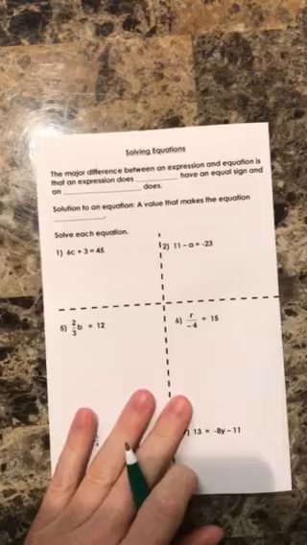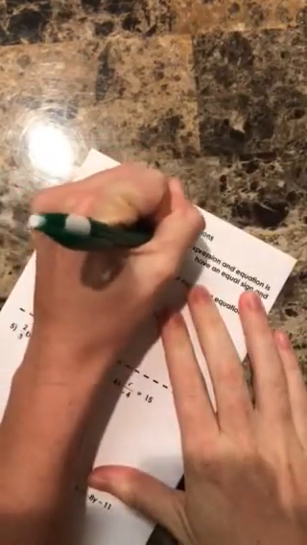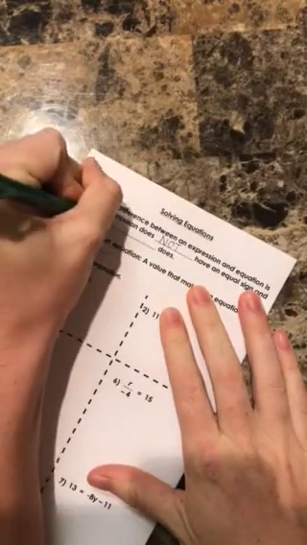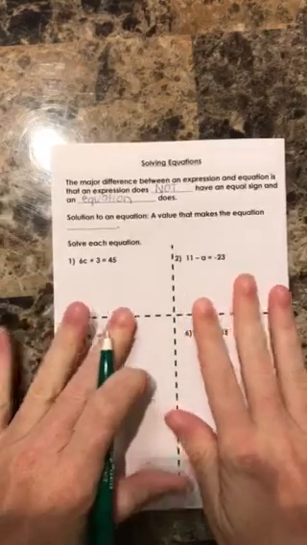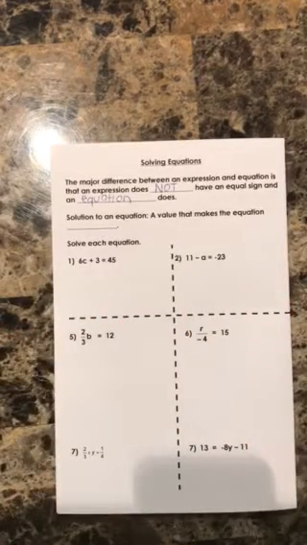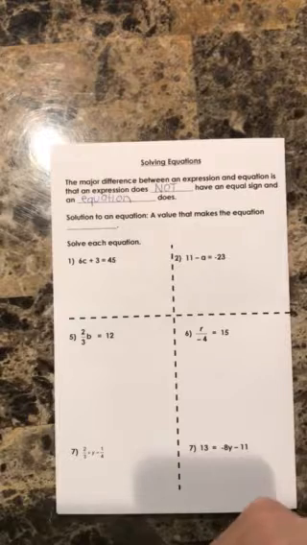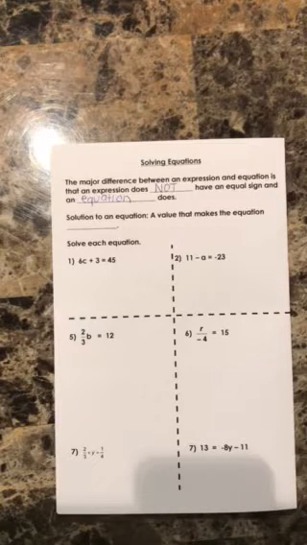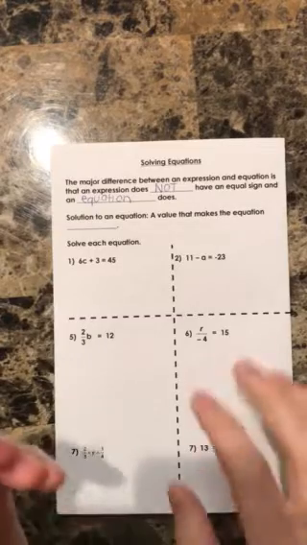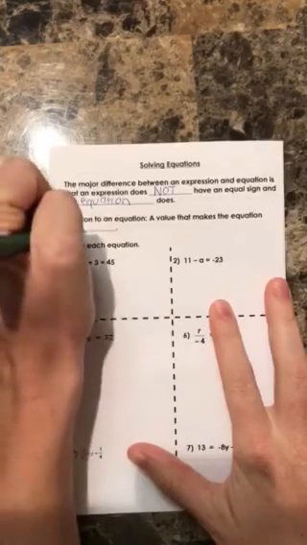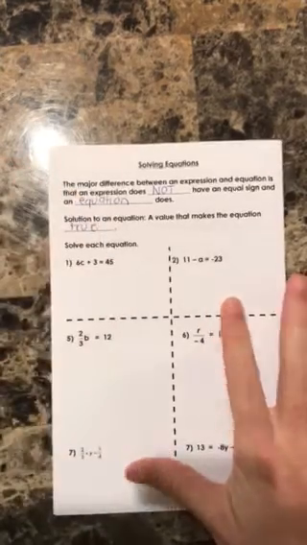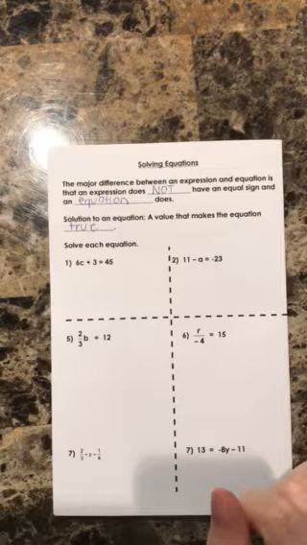So the major difference between an expression and equation is that an expression does not have an equal sign and an equation does. So far we've been talking about variables and expressions, and you substituted in different values to evaluate the expression. And now you're going to solve an equation and solve for a given variable. The solution to an equation is any value that makes the equation true, meaning you can plug it back in and it gives you a true statement.